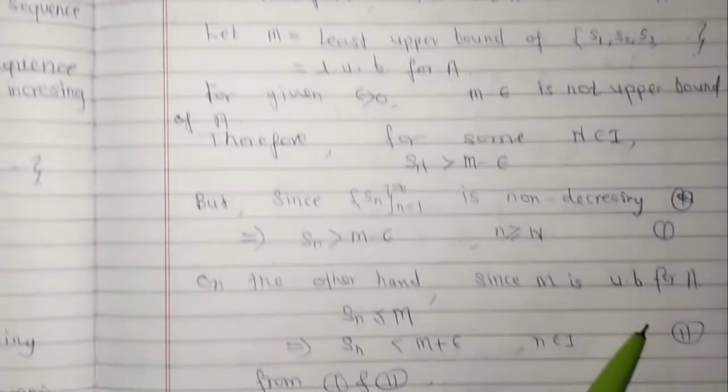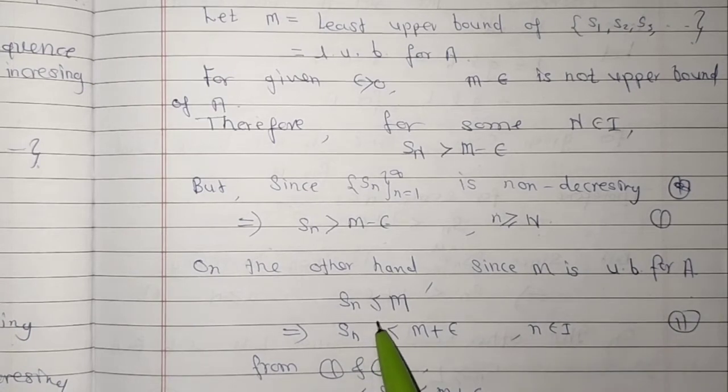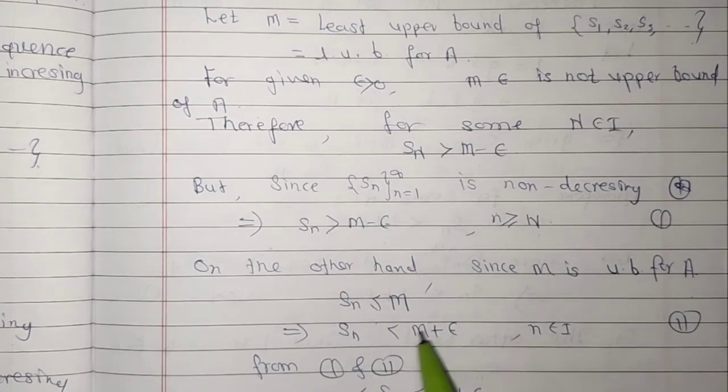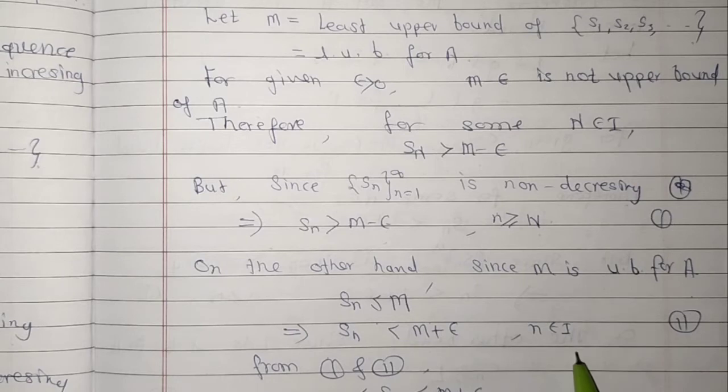On the other hand, since M is the least upper bound for A, Sn is less than or equal to M. This implies Sn is less than M plus epsilon for all n. Denote this as number 2.